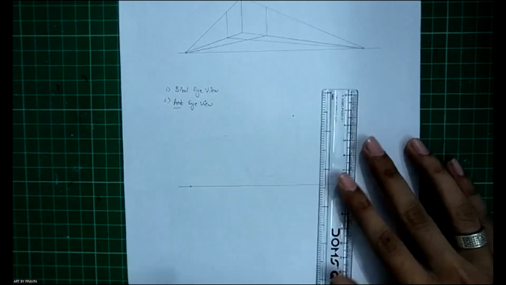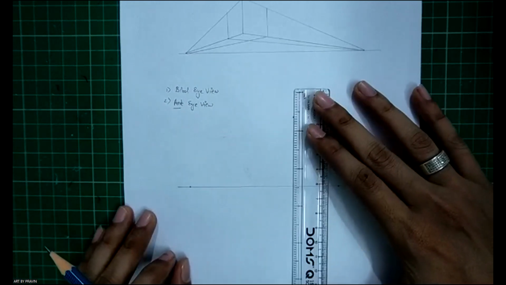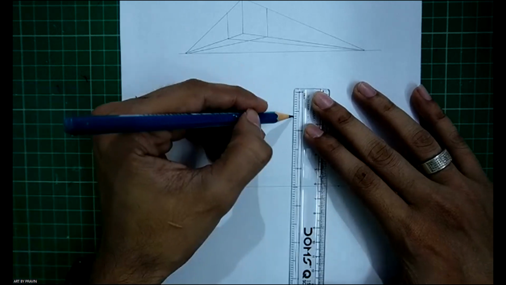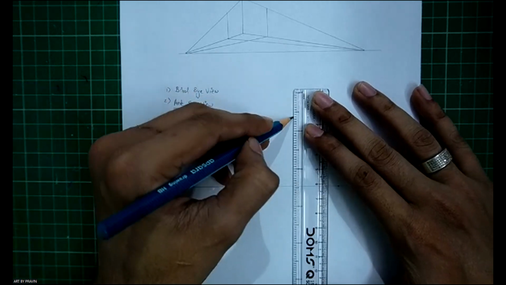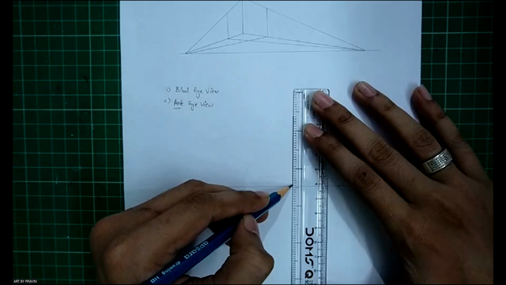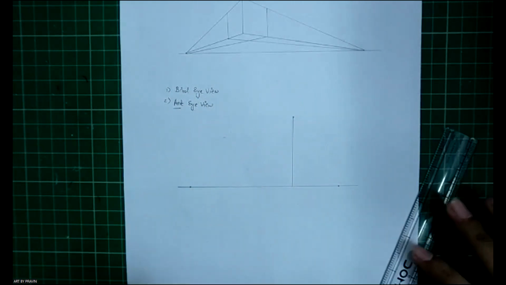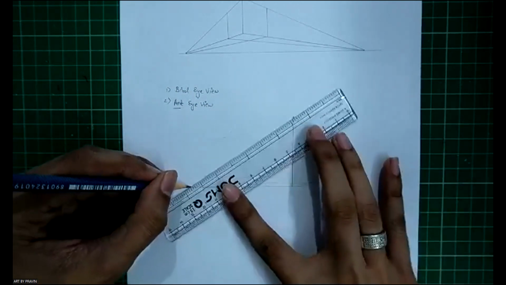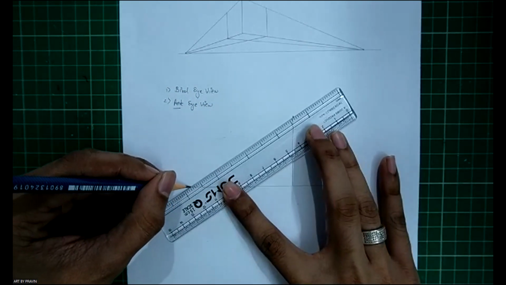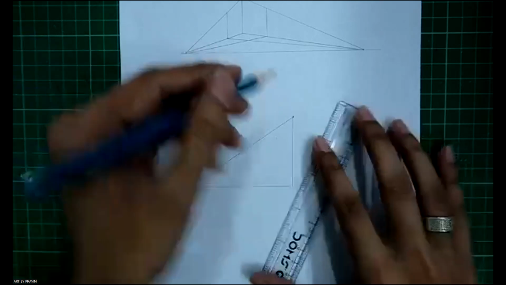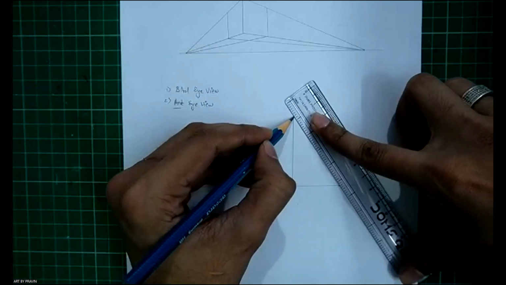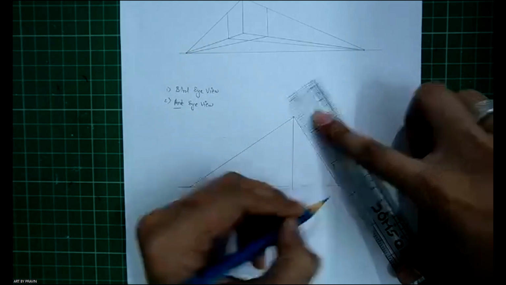Next, what you have to do is draw a straight line first. Got it? Then we will join this.